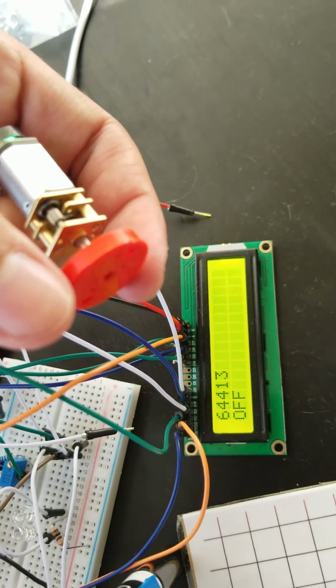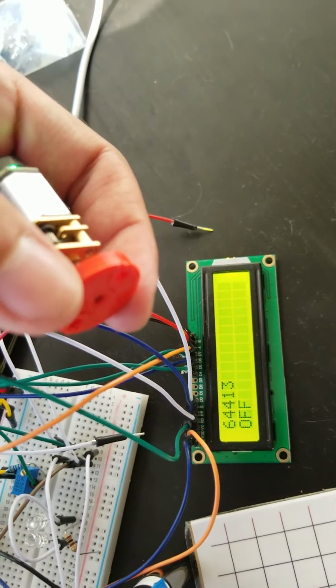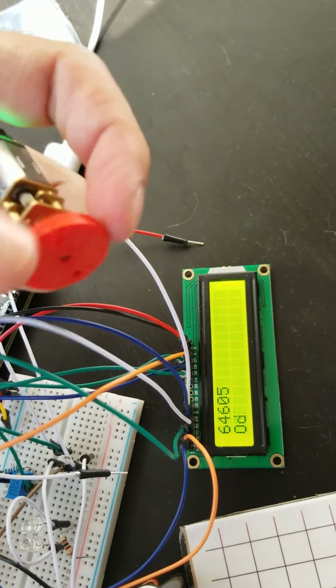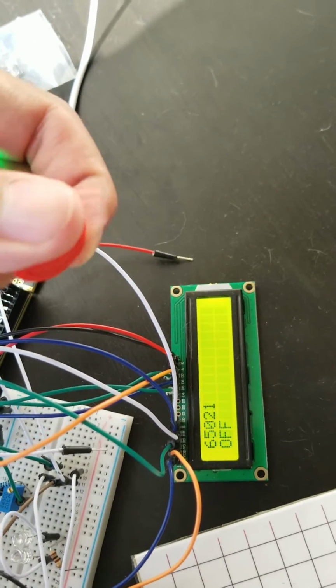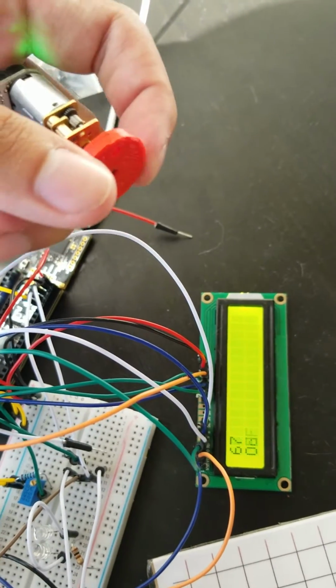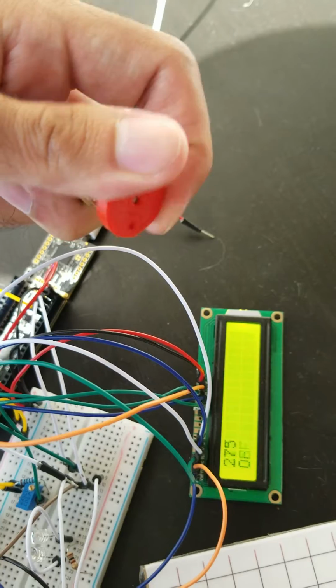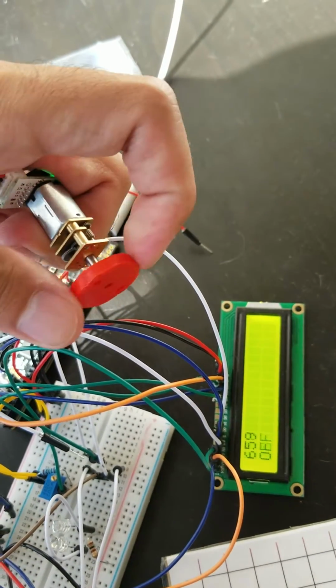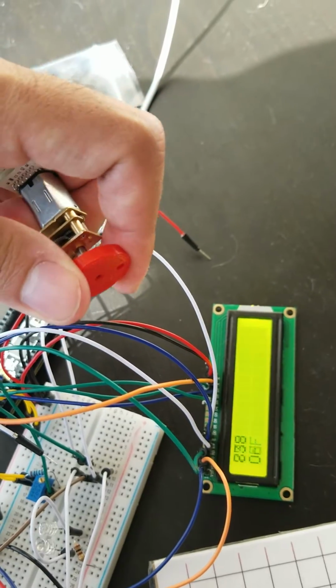Now it went all the way to 64,000 bits because I turned it one way. If I turn it the other way, it'll go back to 0. And then you can see the encoder counting up from here. So that makes it a little easier to see that as I turn the motor to the right, the encoder count goes up.